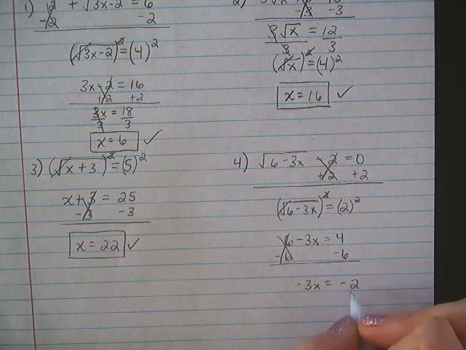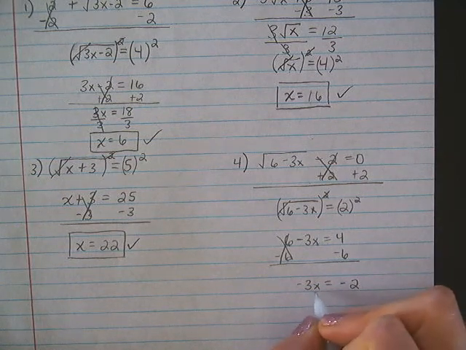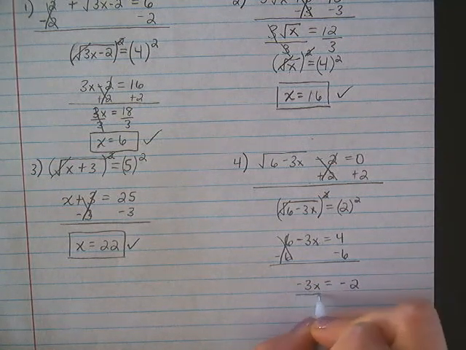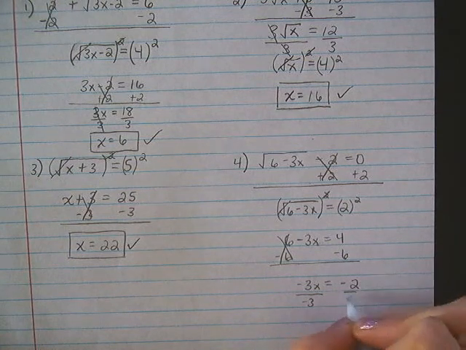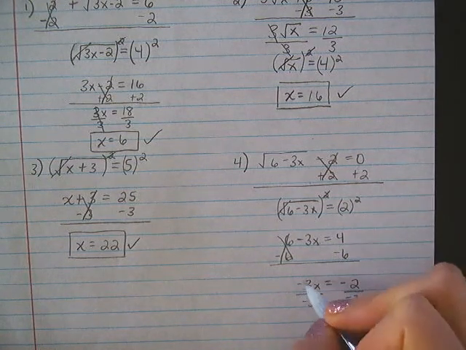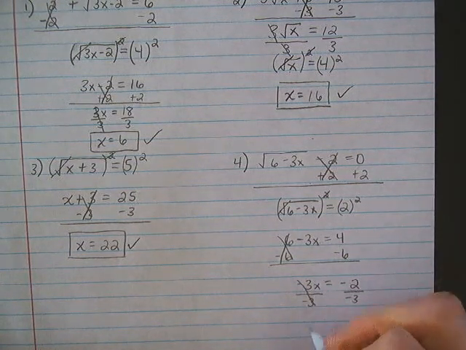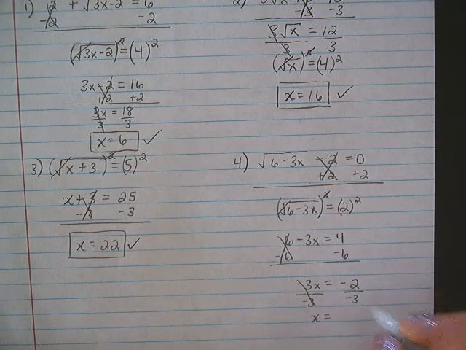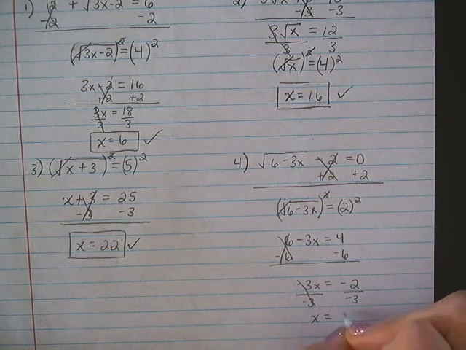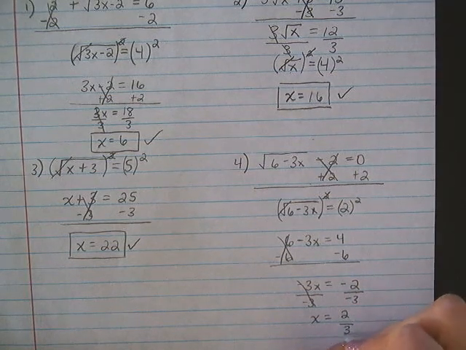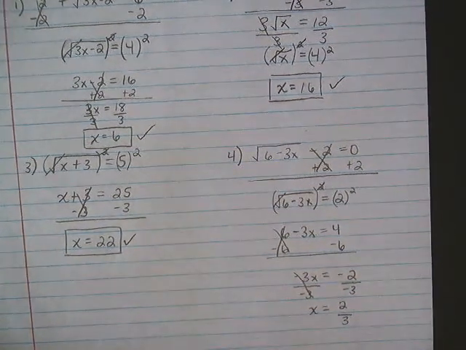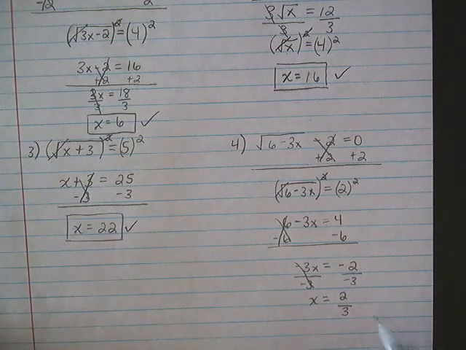Okay, and then from there, you're taking negative 3 times x, so you have to divide by negative 3 to get it away. And so negative 3 over negative 3 is 1, so they'll go away. And then negative 2 over negative 3, the two negatives make a positive, so then you get x equals 2/3, okay? And then you can plug it back in.